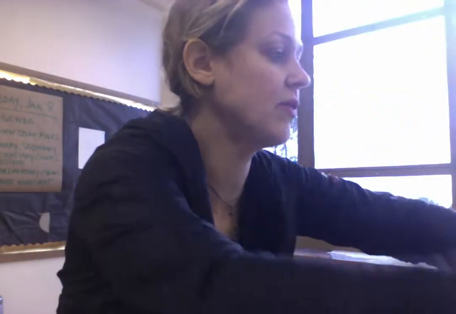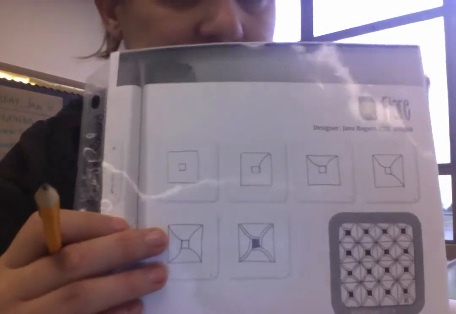I also have references that look something like this that tell you step by step how you can make the different patterns. So that's one way to do it: just look at the references and create your pattern. Another way is to make your own, be original.